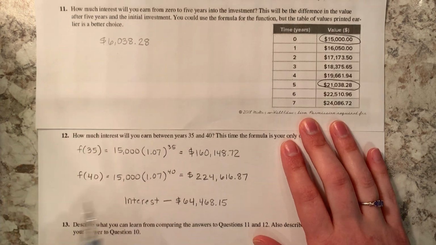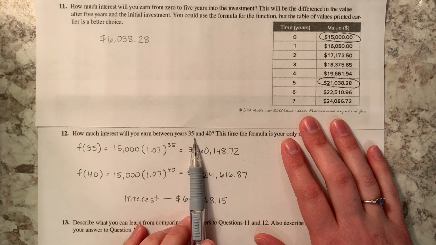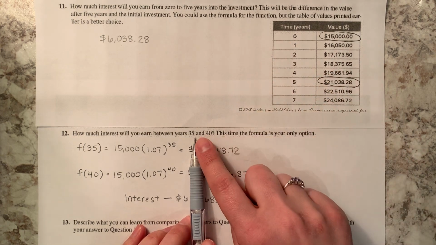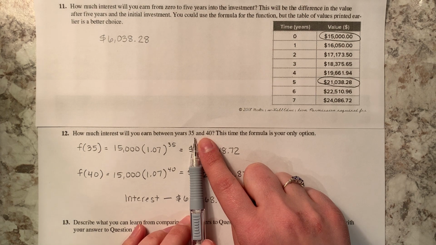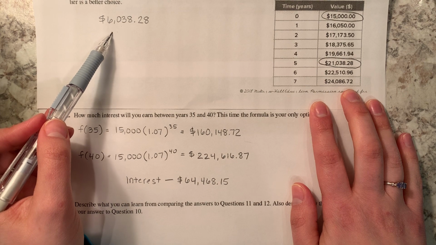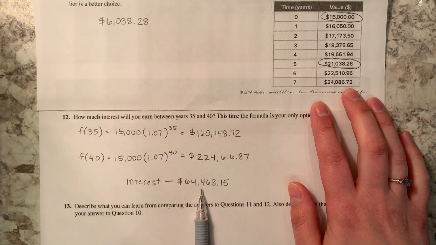But 12 is actually asking us to do the same thing. It's another 5 years, but it's just later. Instead of right away when we open the account, it's much, much later after having opened the account. So notice the difference. In the beginning, we made just over $6,000, but after having the account open for so long, it's still a 5-year difference, but look at how much more money you're making.